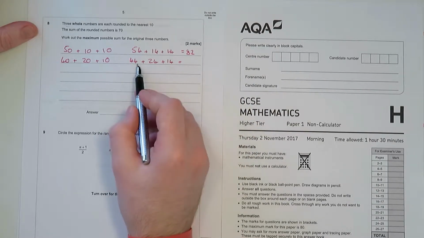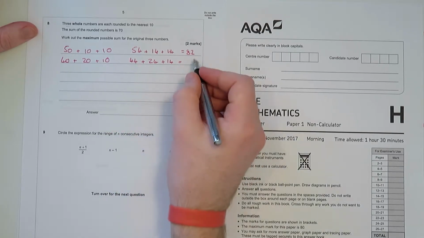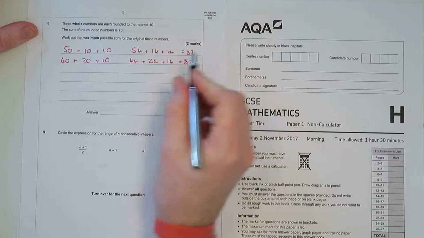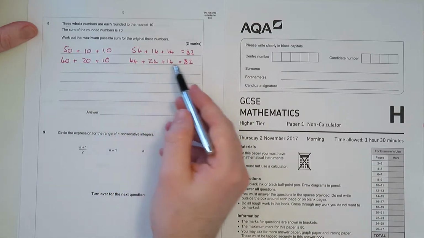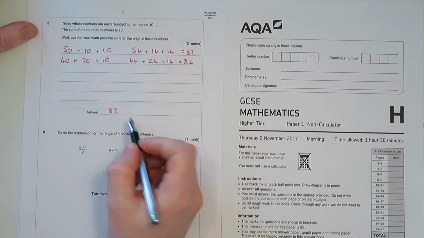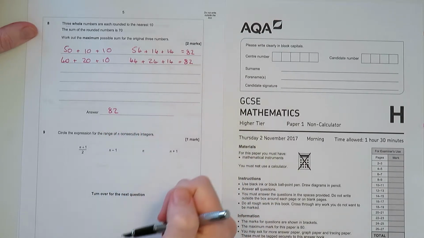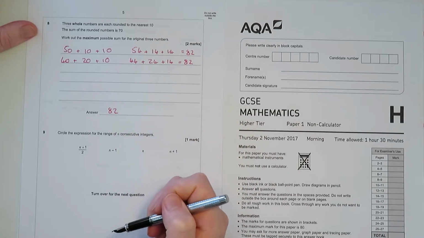3 4s are 12. 40 add 20 is 60. Add 10 is 70. Then add the 12, 82. So no matter what numbers here you picked, as long as you did everything correct, you'd always get 82. So that there is the maximum possible sum of the original three numbers, if they are whole numbers which would be rounded to the nearest 10.